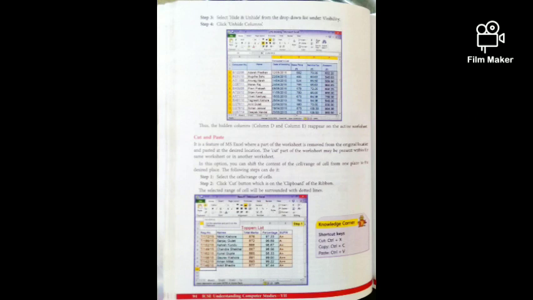When you go there and press Ctrl and V, you will find that your information is copied over there and the original location is deleted. The data in the original cells will be deleted, and in the target cell where you want to paste, the data will be copied. The range of cells will be copied from that particular cell.